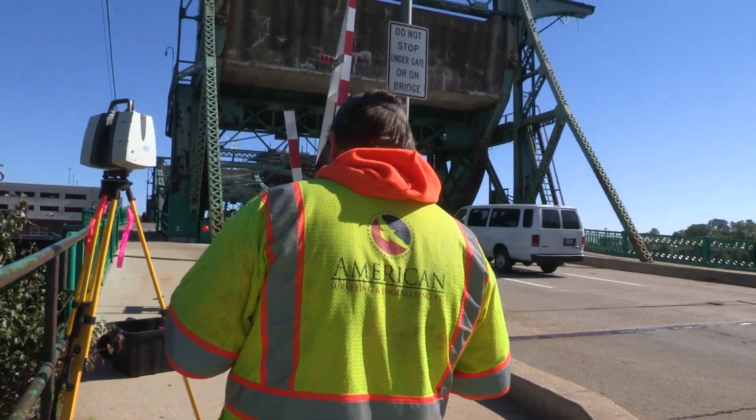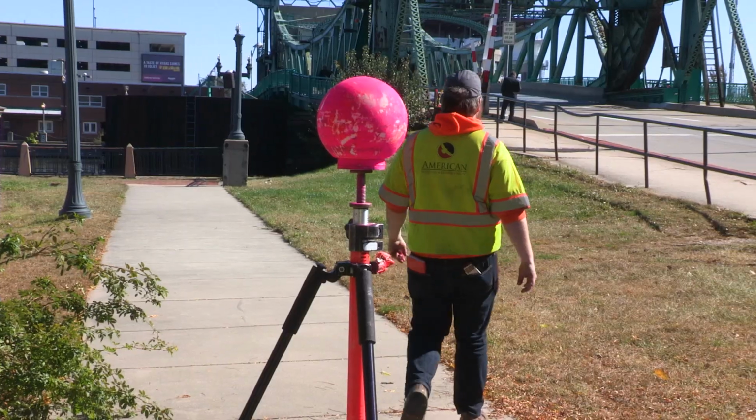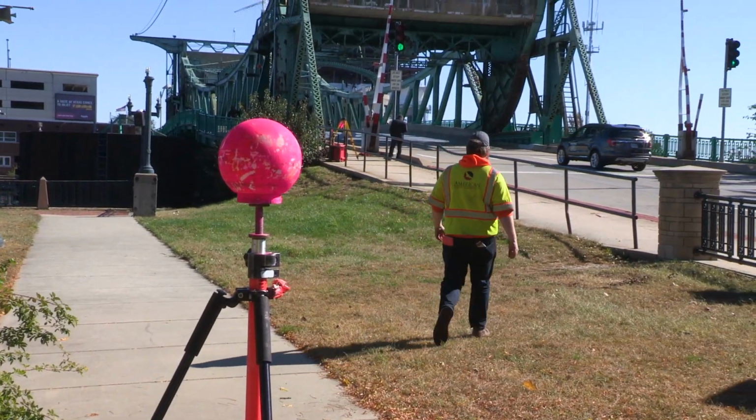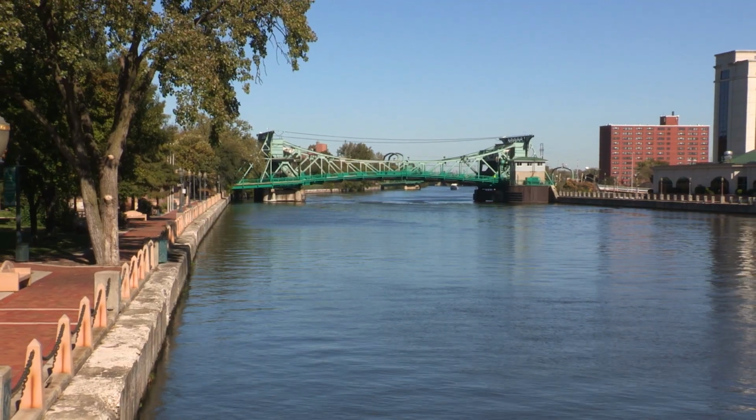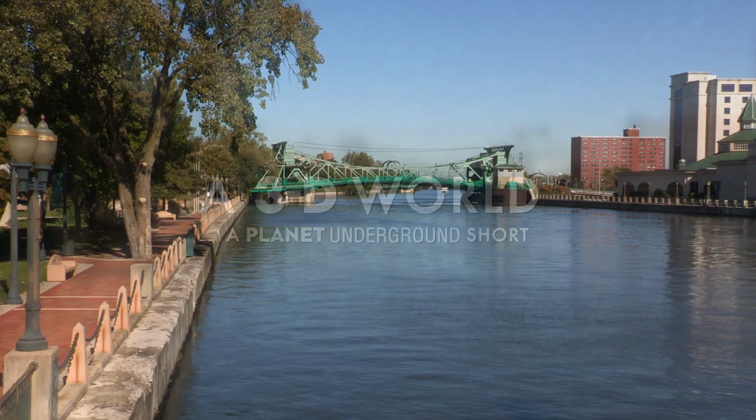Today we're out here on the Jefferson Street Bridge over the Des Plaines River in Joliet, Illinois to complete a LiDAR survey of the existing bridge structure for a bridge rehab project that they're going to be doing out here in the near future.